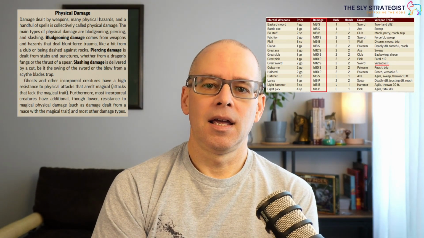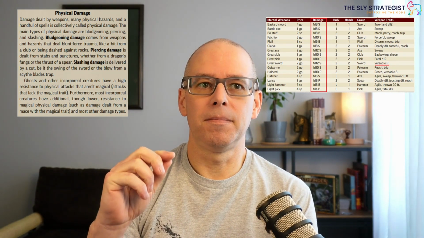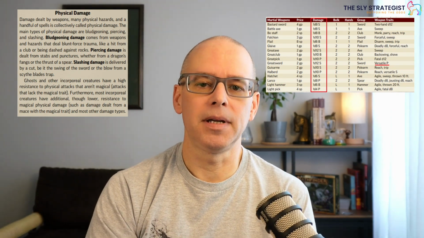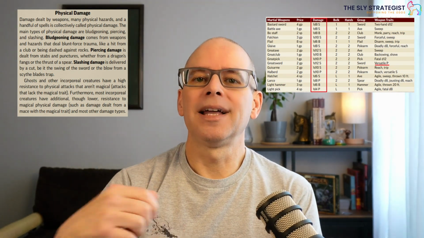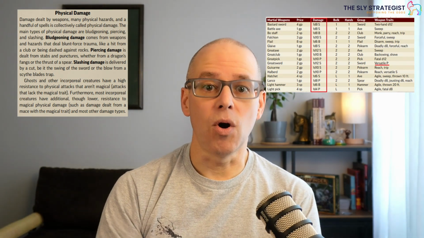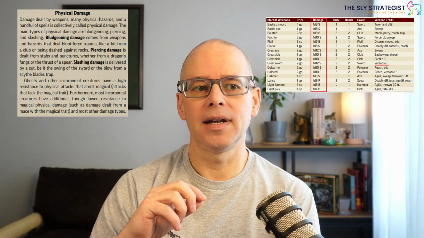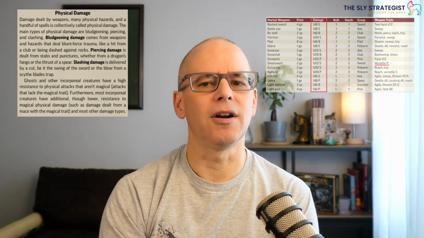So if you are going against a creature that might have a resistance to slashing damage, and you have a versatile B weapon, a Psi would be a versatile B weapon, you could do bludgeoning damage instead to overcome that resistance. So it is something to keep in mind when you're fighting, and weapons with the versatile trait are very handy for this type of thing.